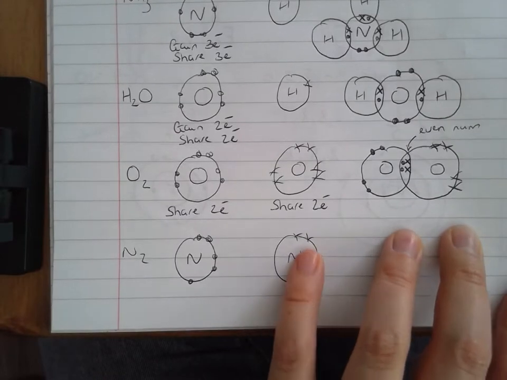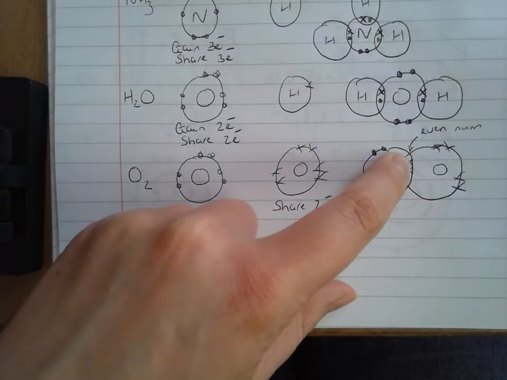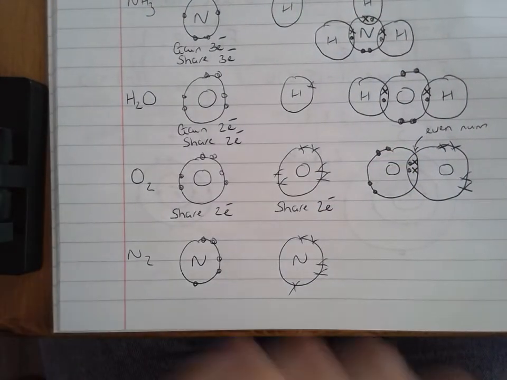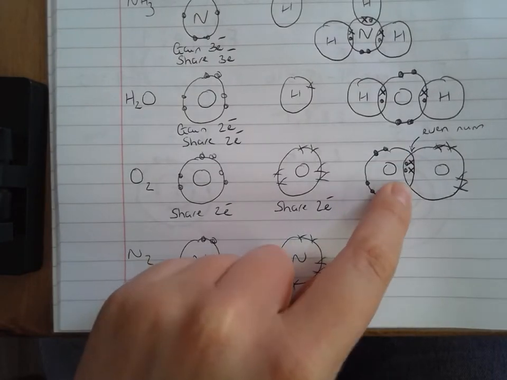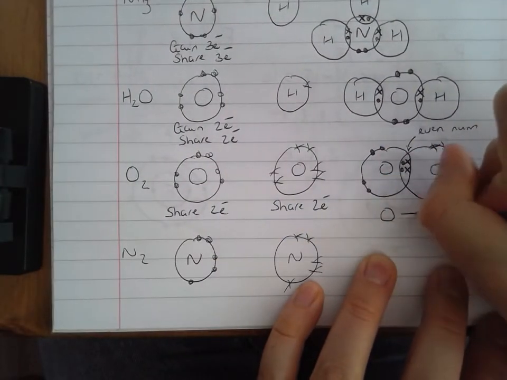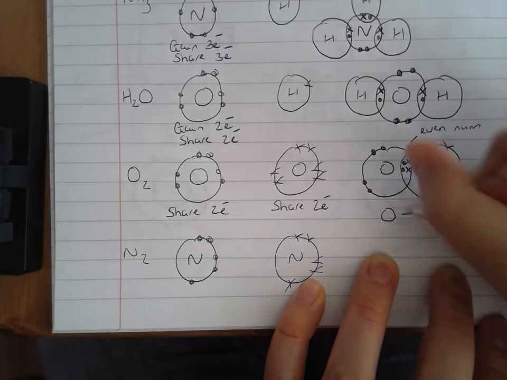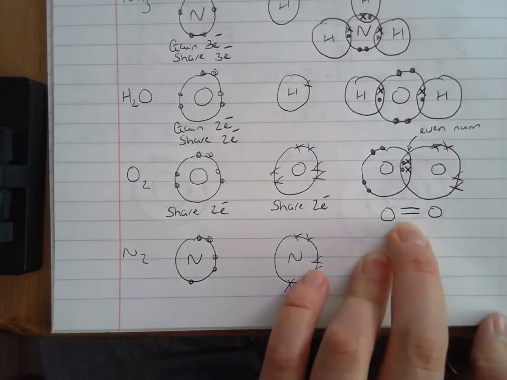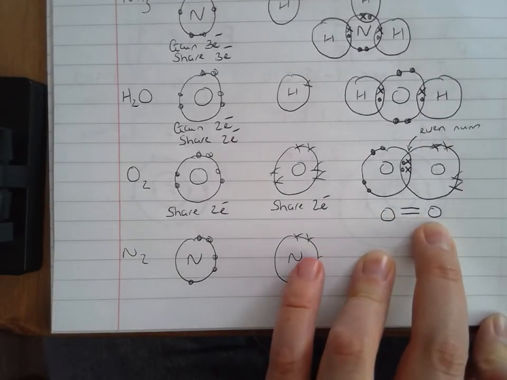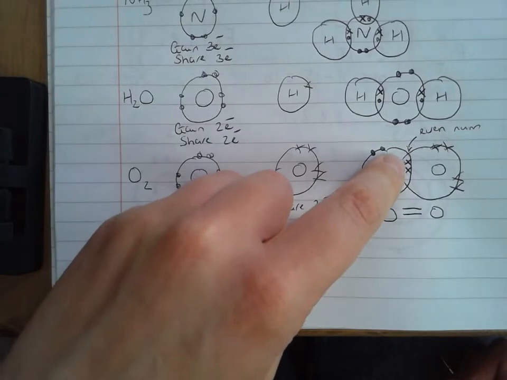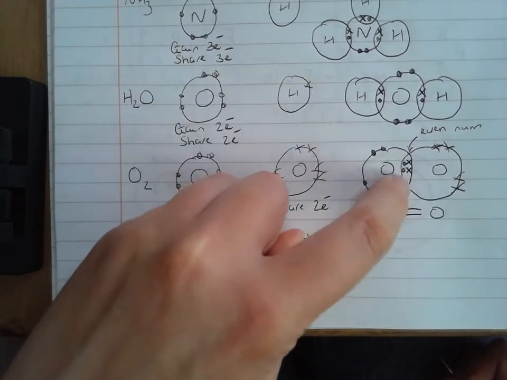And what this would look like is, each pair of electrons is one covalent bond. You've now got 2 pairs of electrons, so instead of just having one bond between the oxygen atoms, you've actually got 2. You've got a double bond between the oxygen atoms. Each bond is 1 pair of electrons, and you've got 2 pairs.